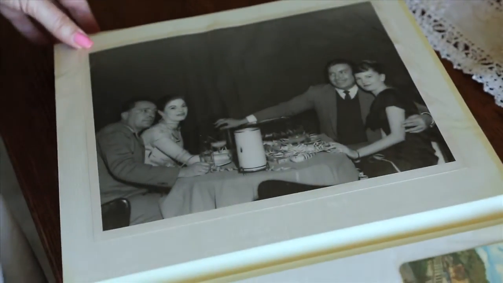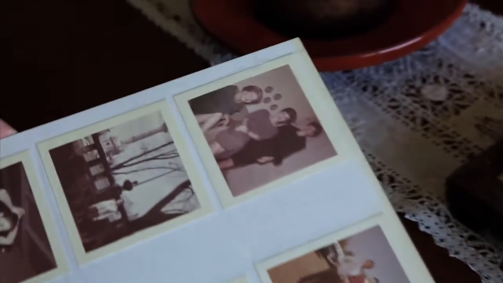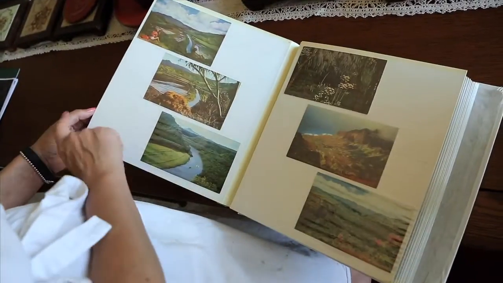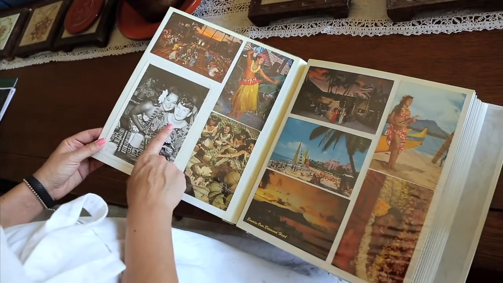So she saved all of her outfits that she wore. This is this trip to Mexico. There's my aunt and my mom. This jacket and that dress were hanging in her closet for years. These are from a trip that my mother took to Hawaii in 1959. There's my mother right there.